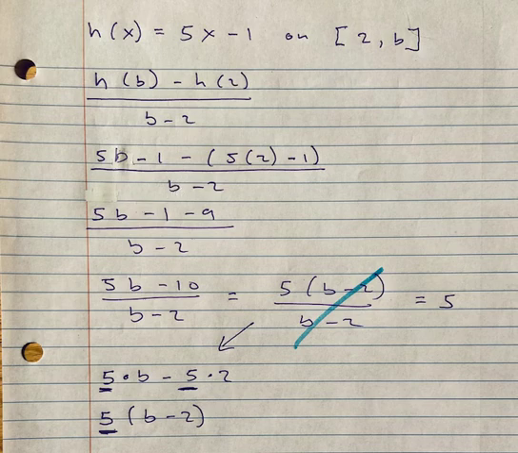Had a question on number 19 and 2.3. So this was an average rate of change problem. We were given this function and asked to find the average rate of change between 2 and then some value to be determined later if we cared, and that we're just calling that value b.